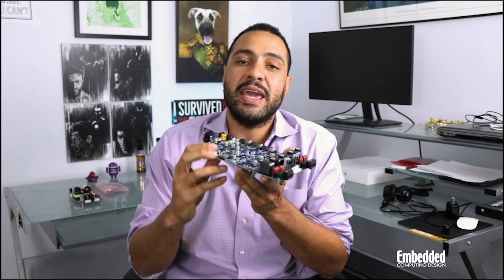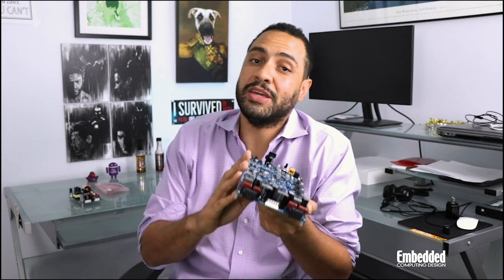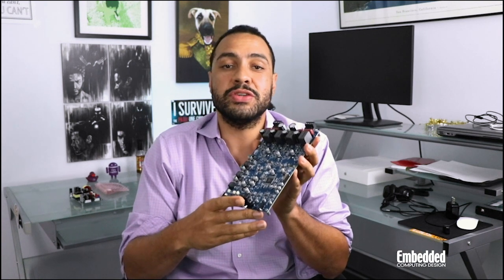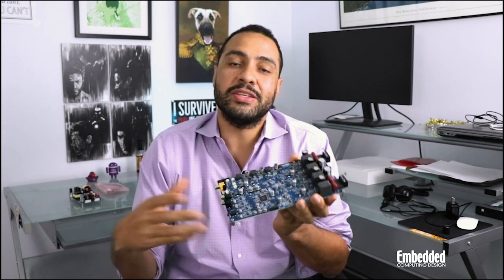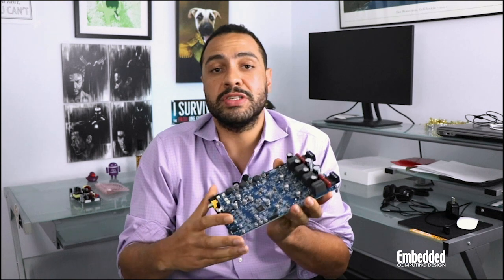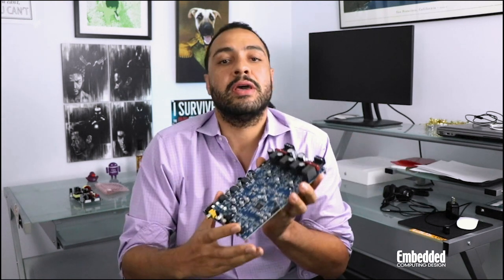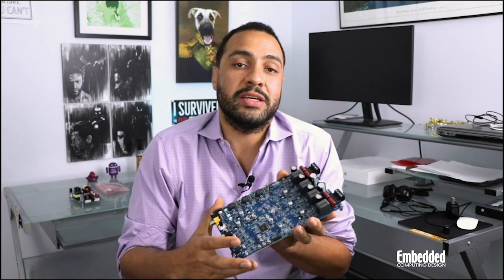So the Class D amplifier on the GS EVB AUD AMP 1-GS board uses the GaN Systems 100 volt GS61008P, a GaN-on-silicon power transistor that leverages enhancement-mode High-Electron Mobility Transistors, or eHEMTs, built on GaN Systems Island Technology, which optimizes cell layout.